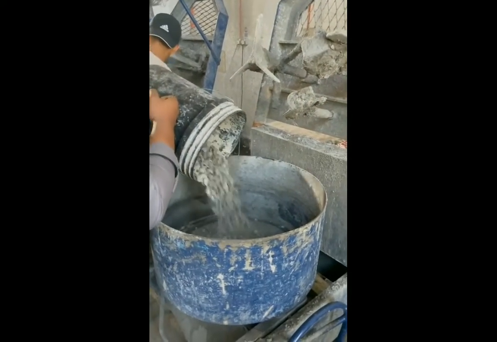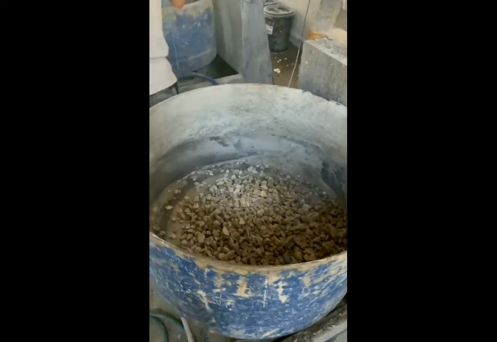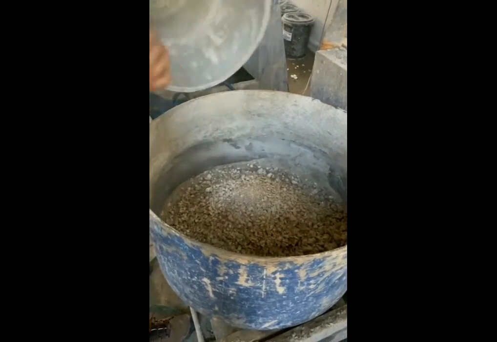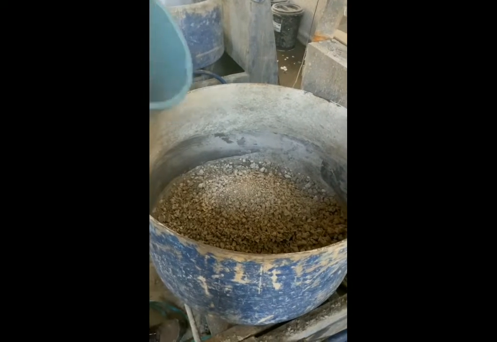The sand, fine and coarse aggregate, cement and rice husk ash were poured into the drum mixer, and the water was added little by little.